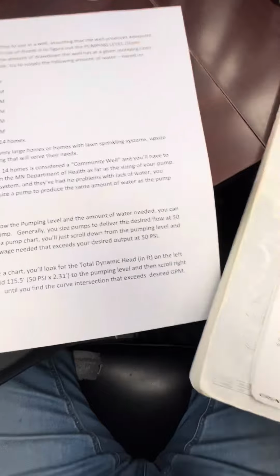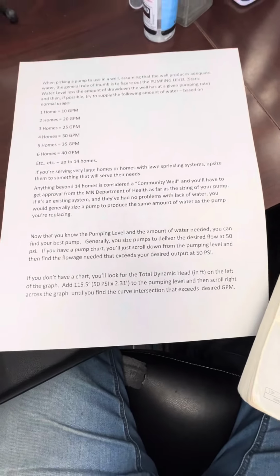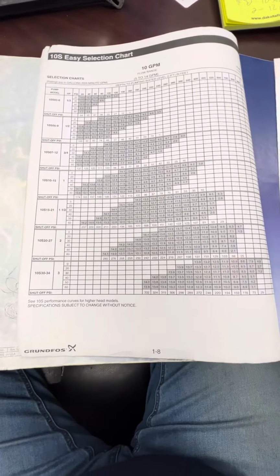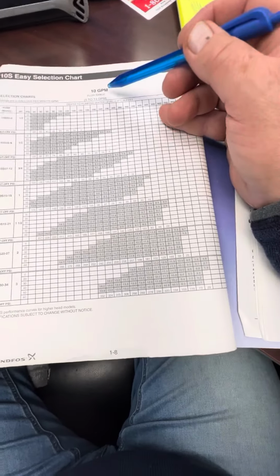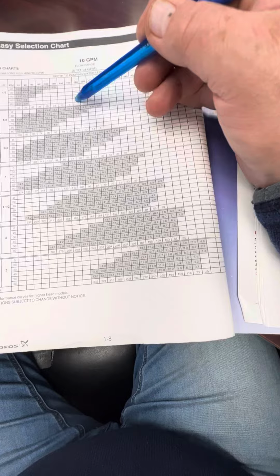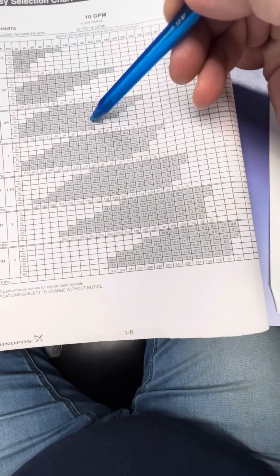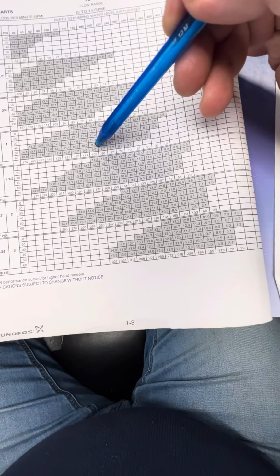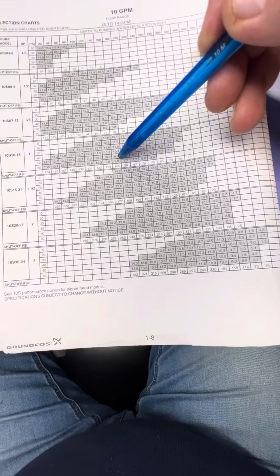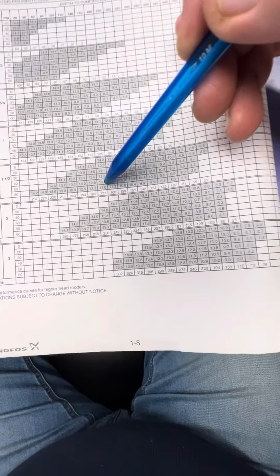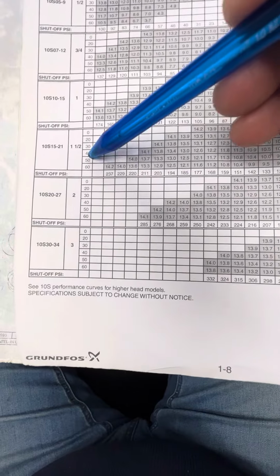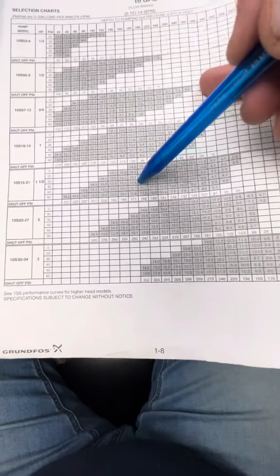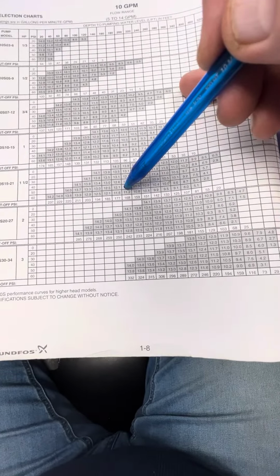minute. So let's assume that we have a 180-foot pumping level and we're serving one home. So we're at 10 gallons a minute here, and we're going to go to the 180-foot pumping level, and we'll scroll down. One horse only does 9.7, so it's close. One and a half horse does 12.1 at 50 psi. So if possible, you'd use a one and a half horse.